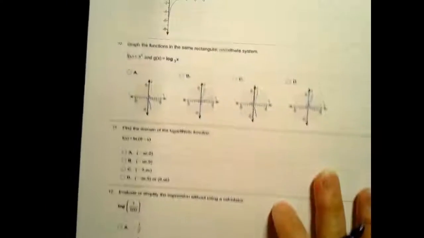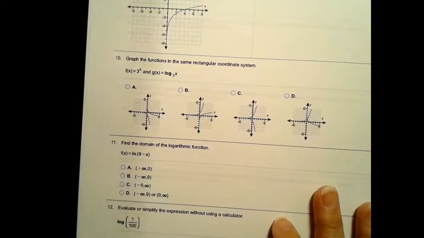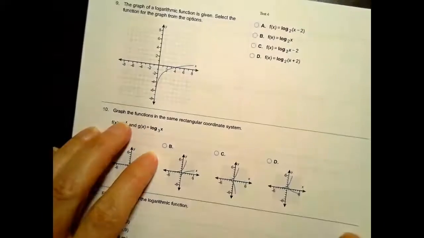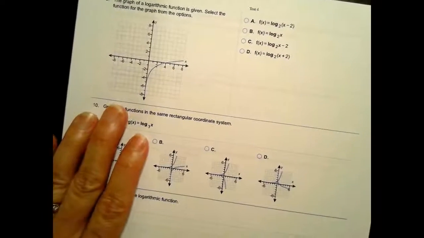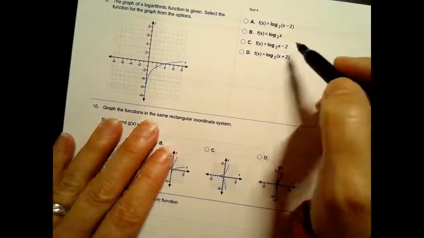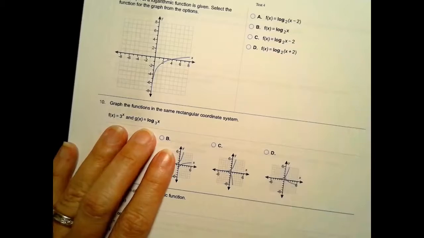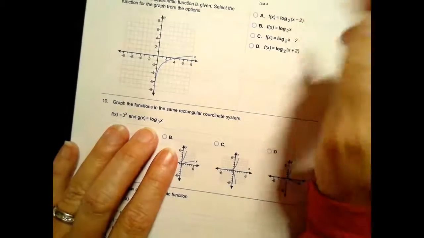Okay, let's look at problem number 9. One thing you have to remember on problem number 9 is we're dealing with a log, and it's base 2 of x.